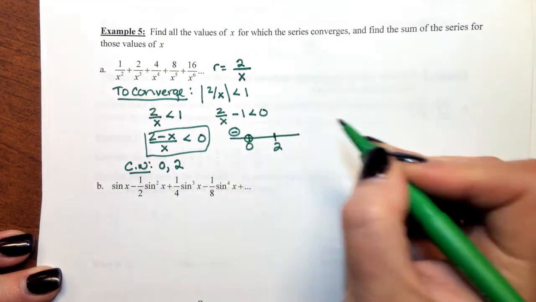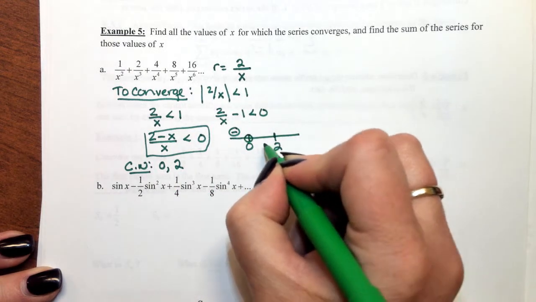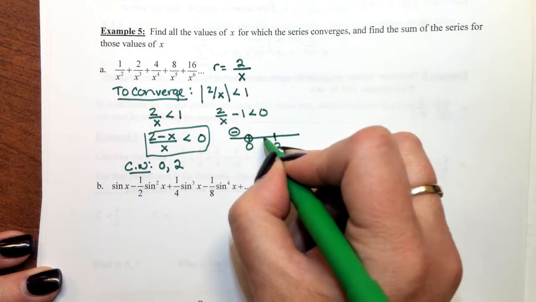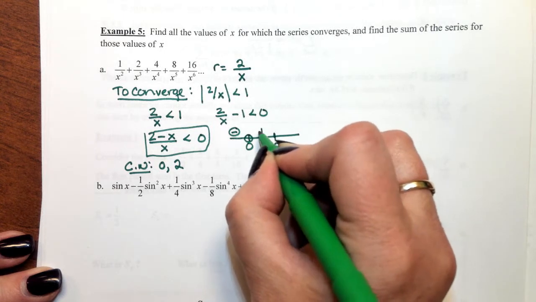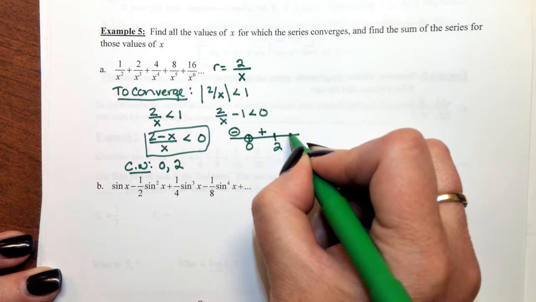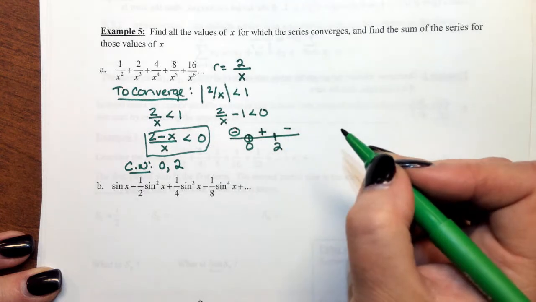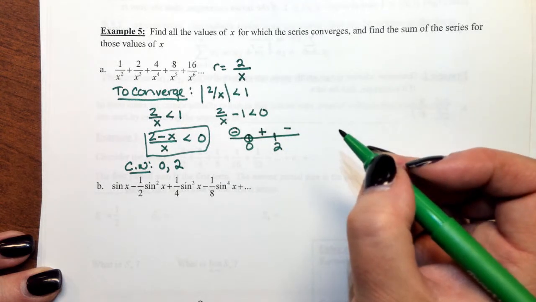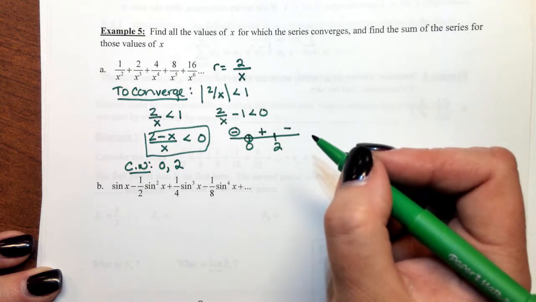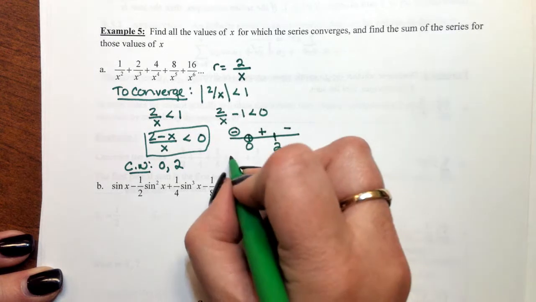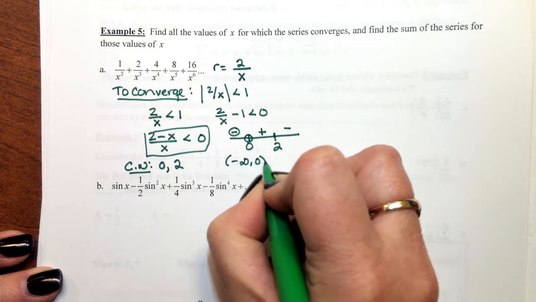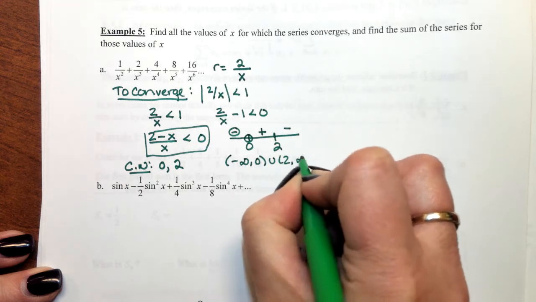So this is negative. Plug in a number between 0 and 2, that's going to be a 1, which is positive. Plug in a 3, that will be negative. So again, where are the values of x for which this is going to converge? It's going to be from -infinity to 0 and from 2 to infinity.